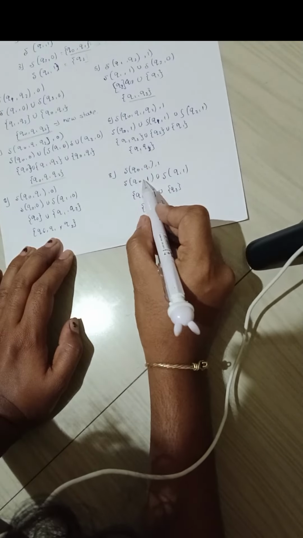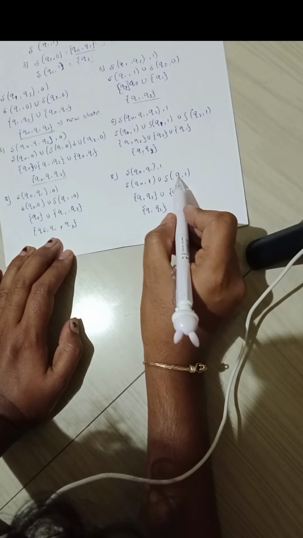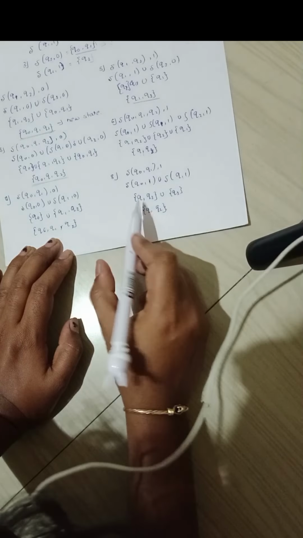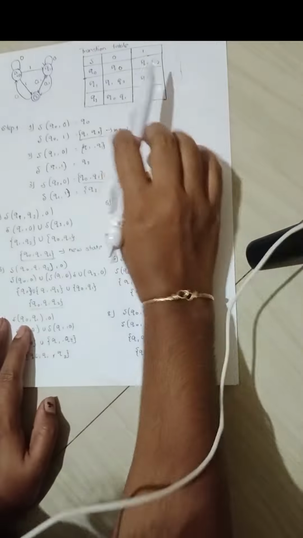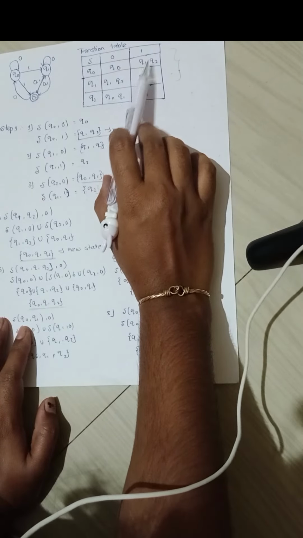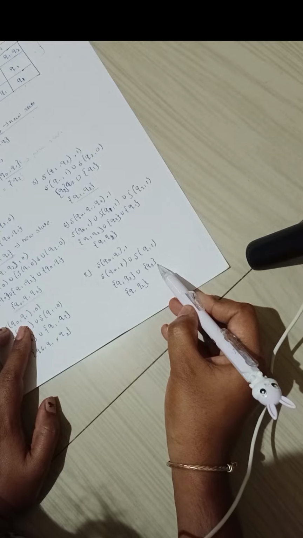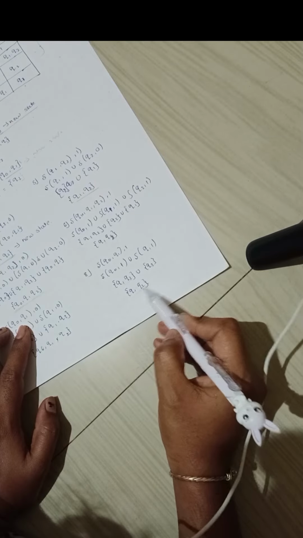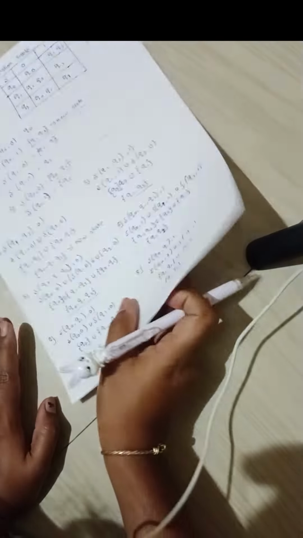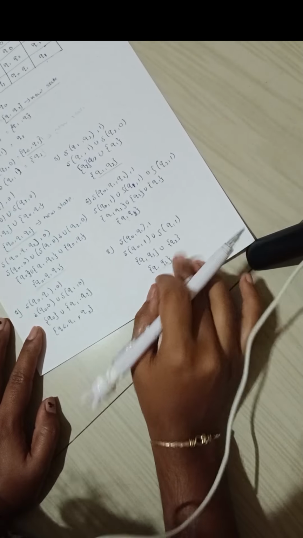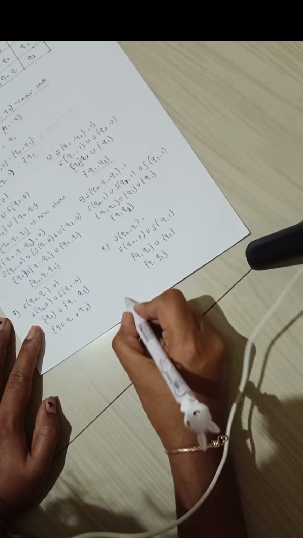Q0 comma 1 and Q1 comma 1. Q0 is sending the value 1 for Q1 and Q2 and Q1 is sending the value Q2. Here we retain the Q1 and Q2 state. After completing all the iterations, we didn't find any new state.